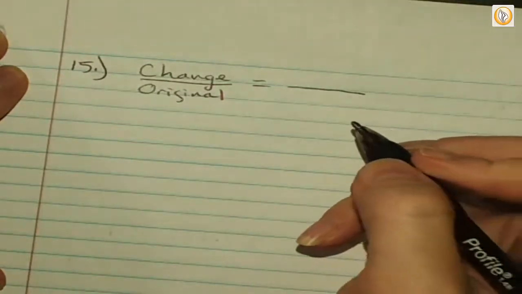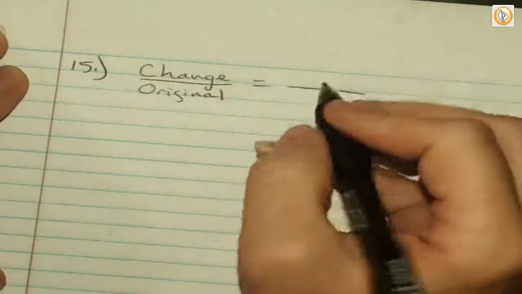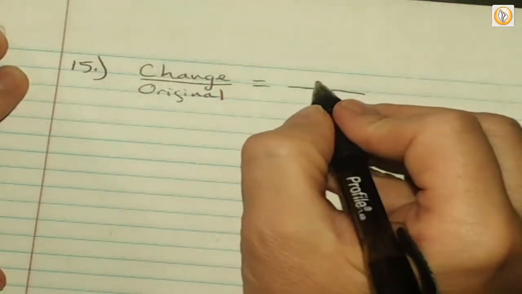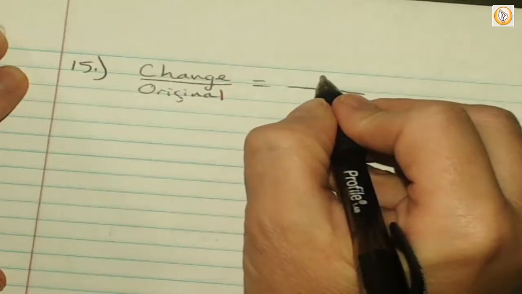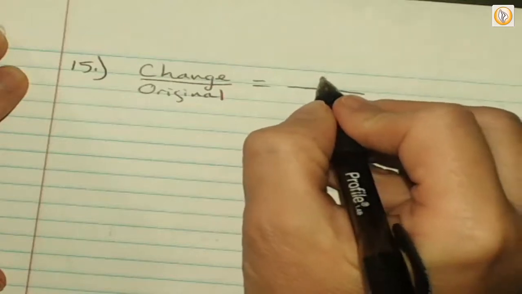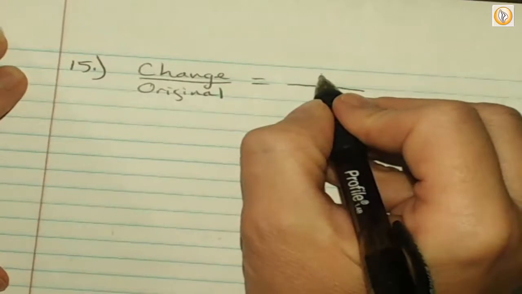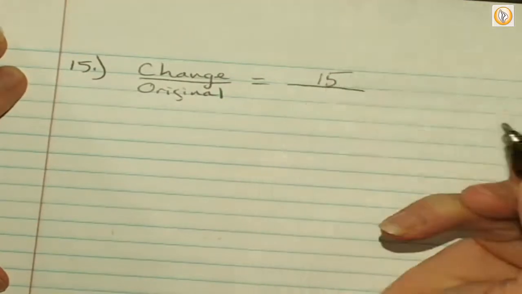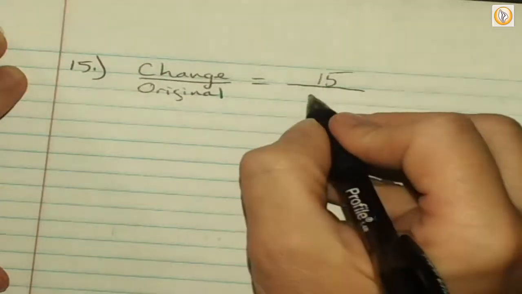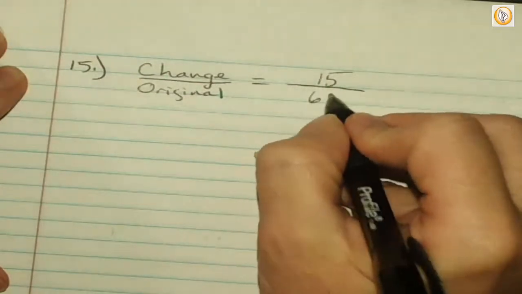The change is add 15. No, what's the change? They said add 15, but so it's just 15. So what's the original? 68.